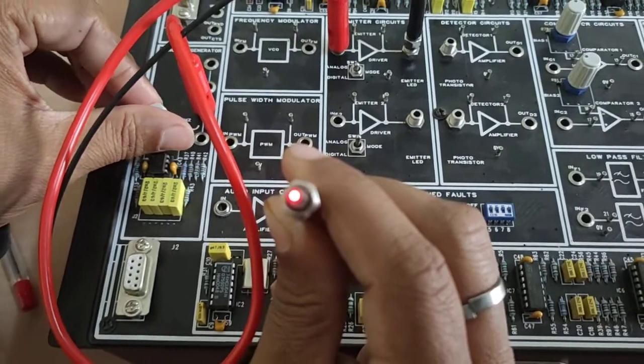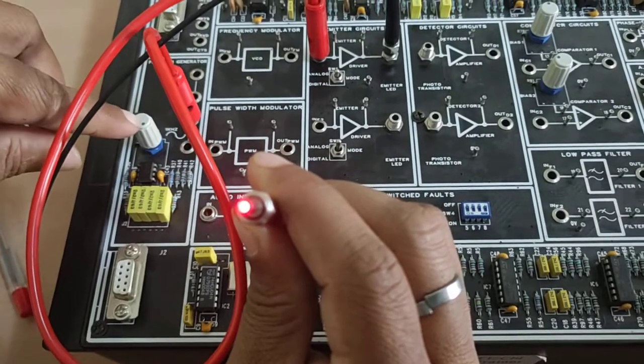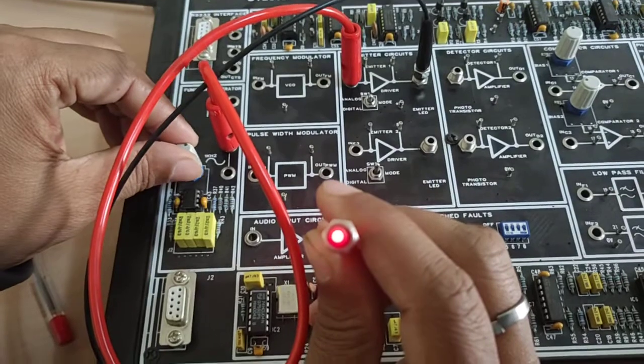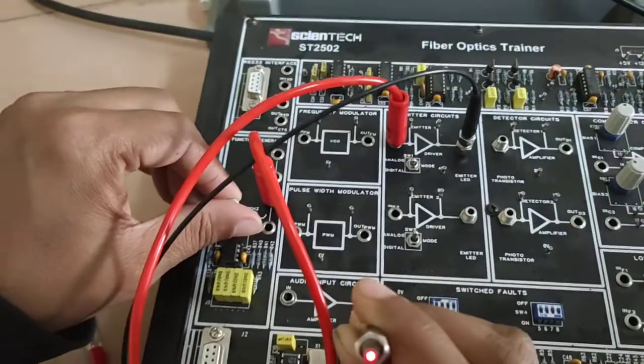the signal. So you can see here the intensity increases when I increase the knob or increase the amplitude voltage, and when I decrease it, the amplitude will decrease, or the intensity of the light will decrease.